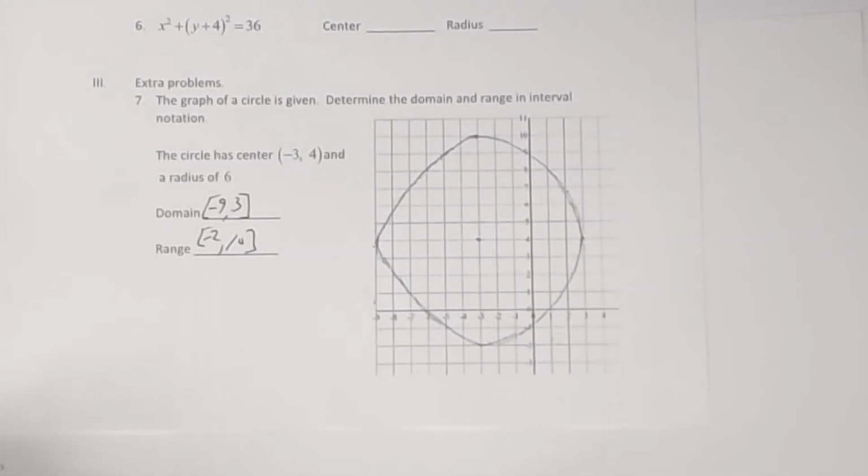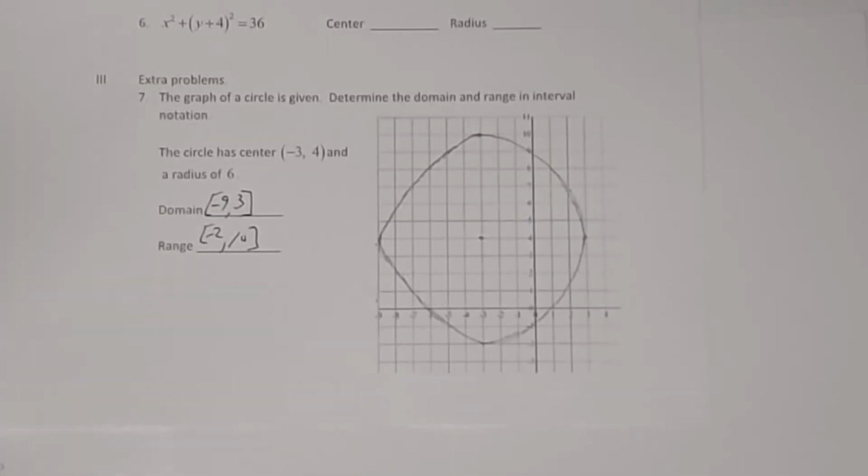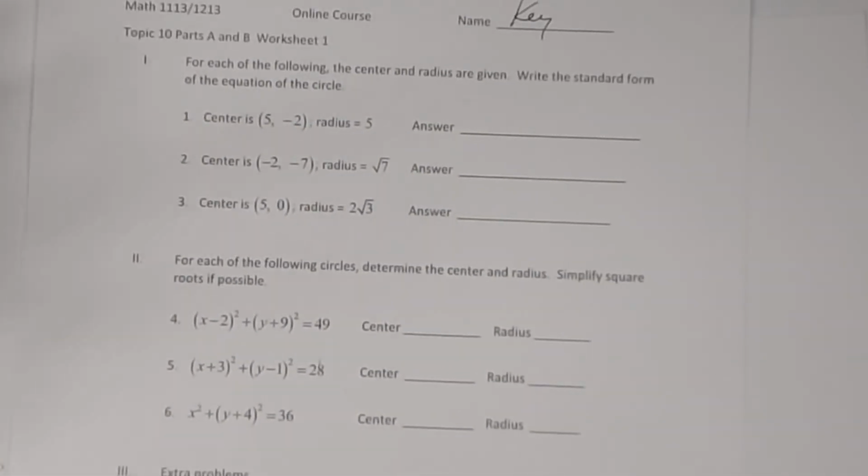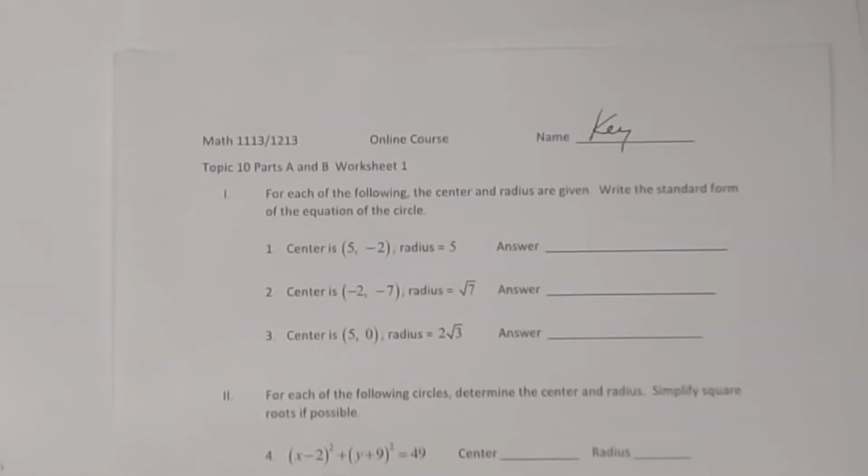And so that's your domain and range. All right, that's all you do. Now, this is going to be important in another part of our lessons later on about domain and range. Okay, so that's going to be the key to topic 10, parts A and B.